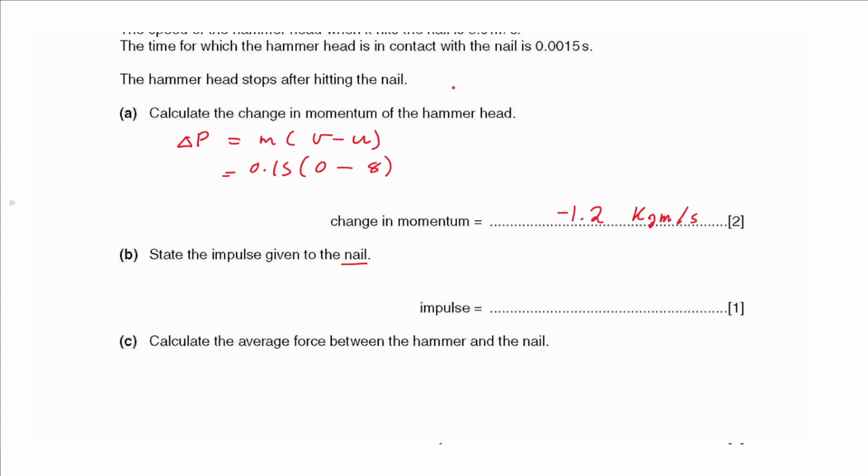This was the change in momentum of the hammerhead, and this is the change in momentum of the nail. In a collision, the change in momentum of each object is opposite to the other one. So if one has a change in momentum of negative 1.2, the other one will have 1.2 as a positive change in momentum, and the unit is the same, kilogram meters per second.